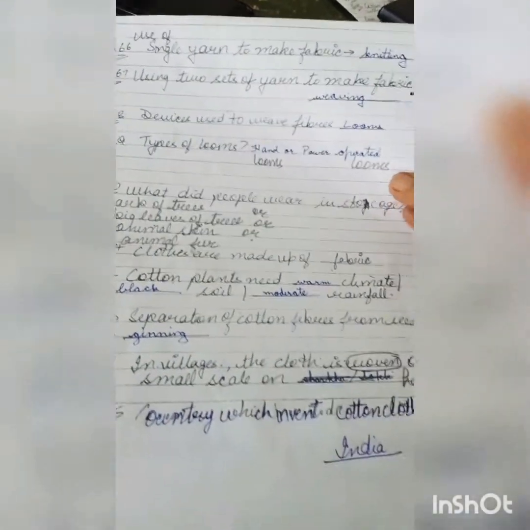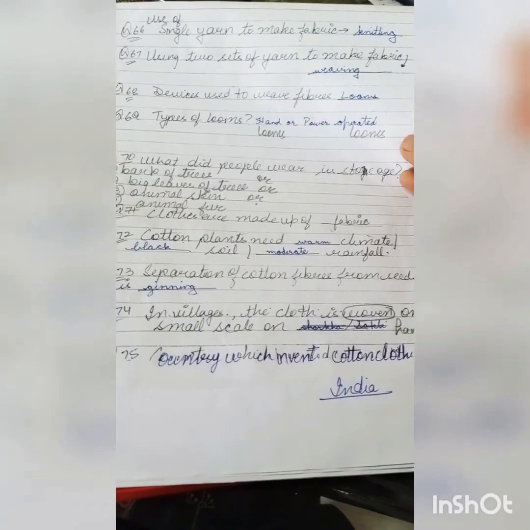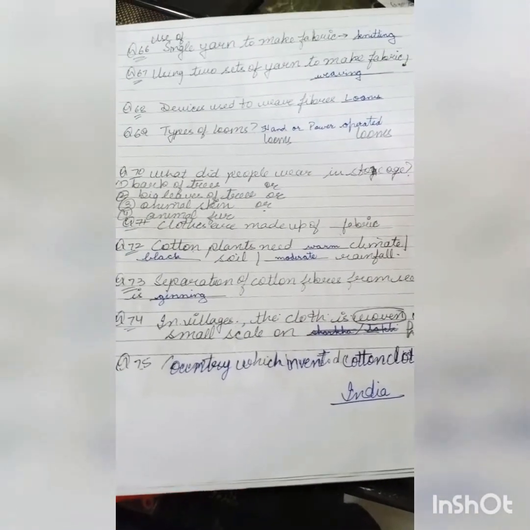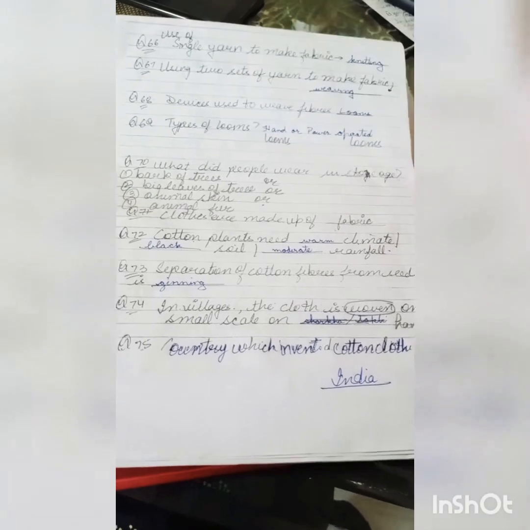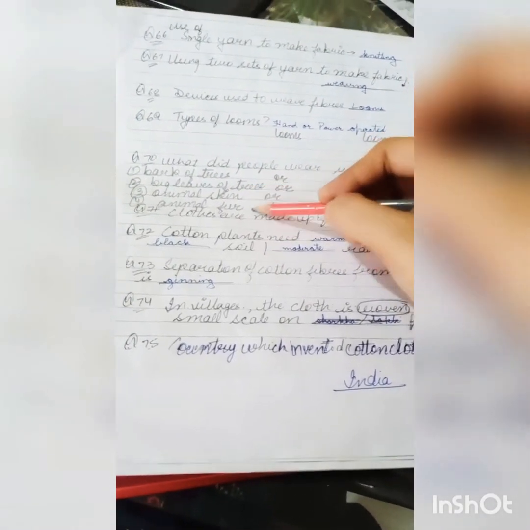Then the next question is, use of single yarn to make fabric is called dash. So use of single yarn to make fabric is knitting. Using two sets of yarns to make fabric is dash. Using two sets of yarns to make fabric is weaving. Devices used to weave fibers are dash. They are looms. Types of looms are hand looms and power operated looms. What did people wear in Stone Age? So people used to wear, there are 4 points, bark of trees or big leaves of trees or animal skins or animal fur. Clothes are made up of fabric.